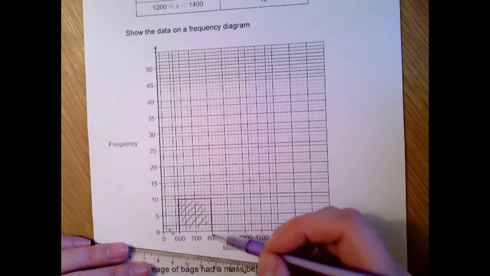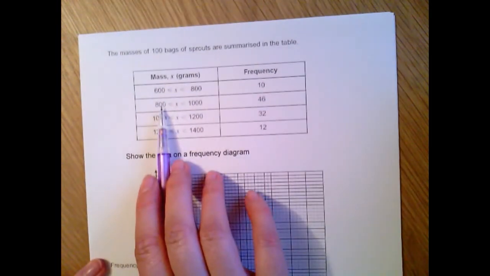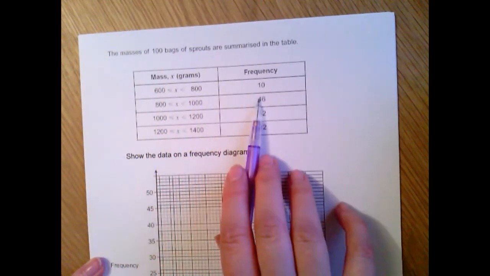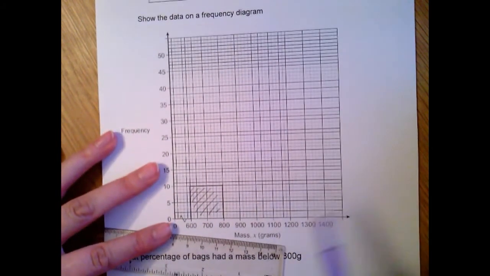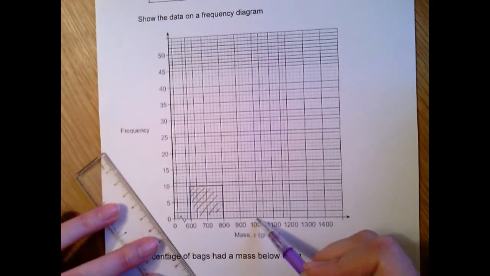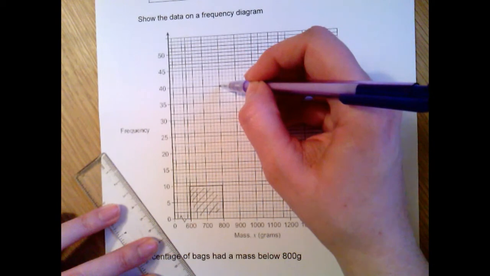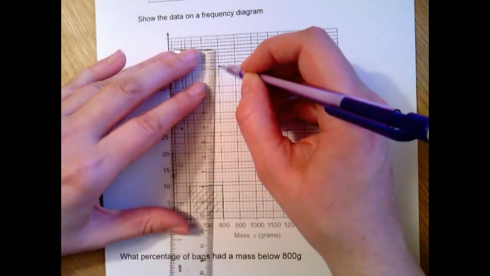Then the next one is between 800 and 1000, and we want to go up to 46 this time. So between 800 and 1000 and right the way up to 46.